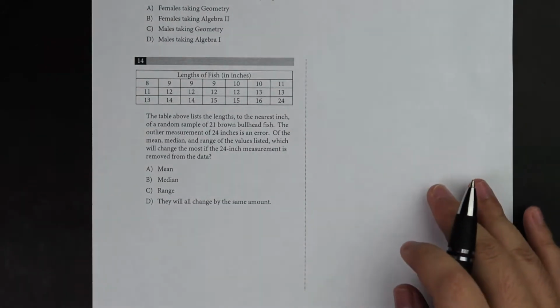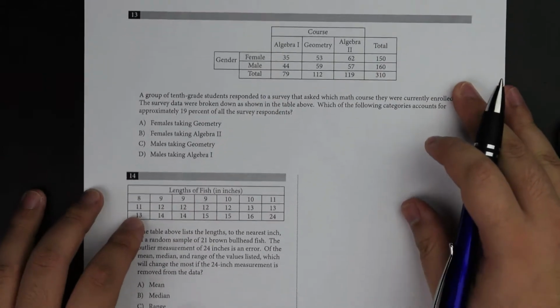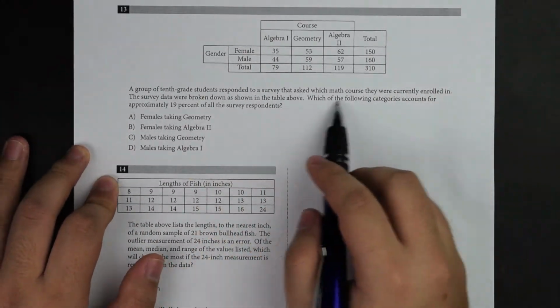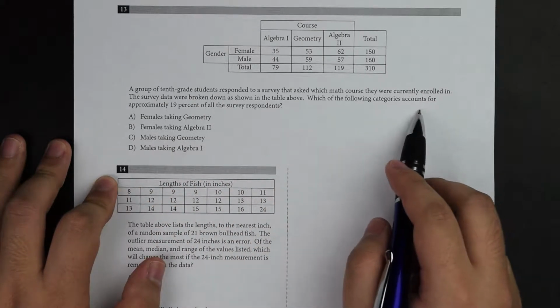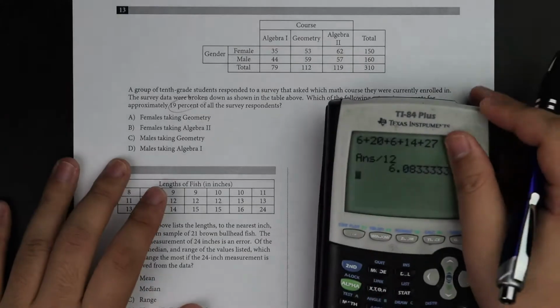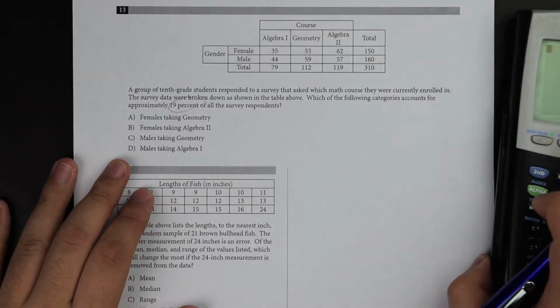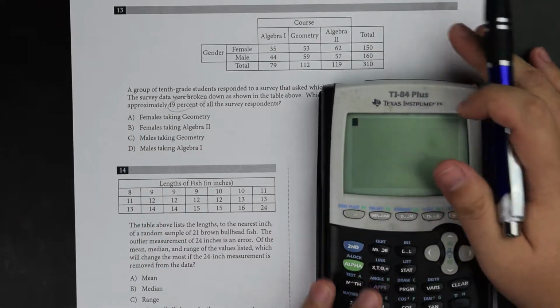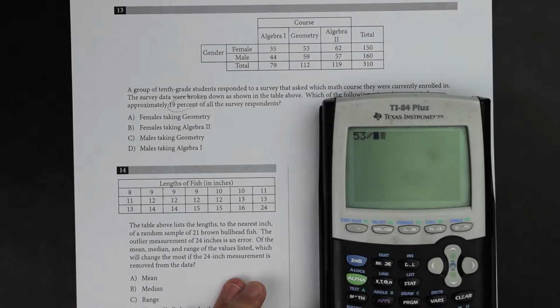To continue on to the next question, number 13, let's get started. The group of tests enrolled in the following category approximates 19% of the total respondents. Females taking geometry is 53 out of 310.